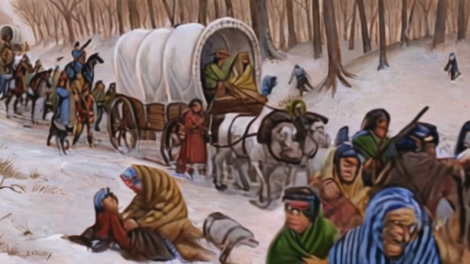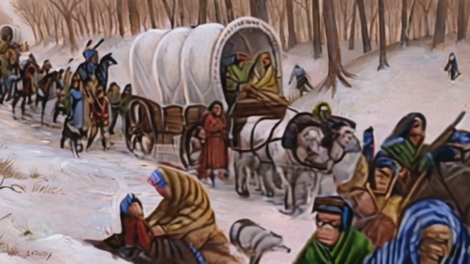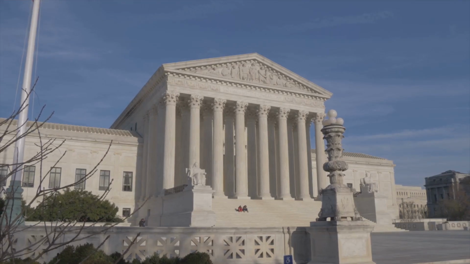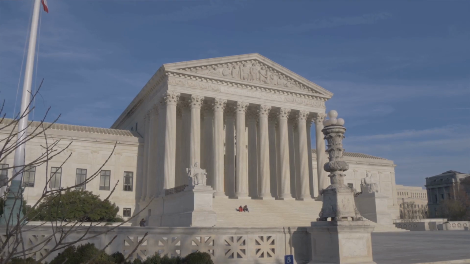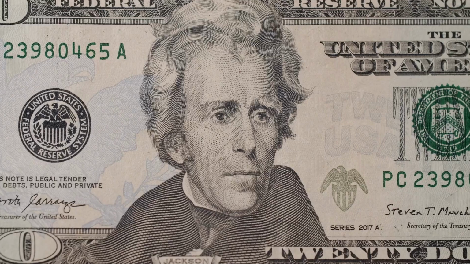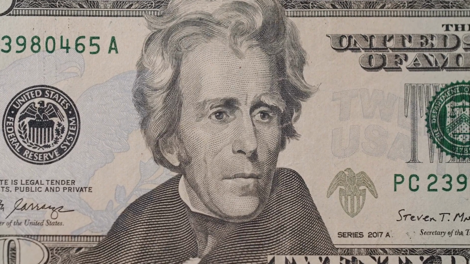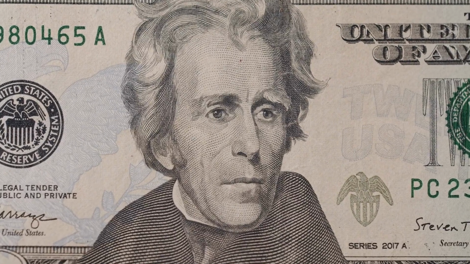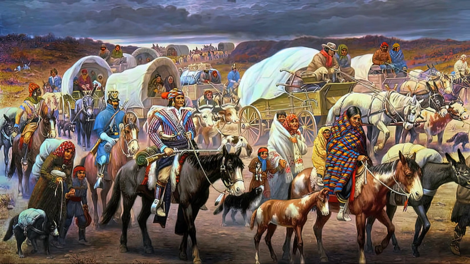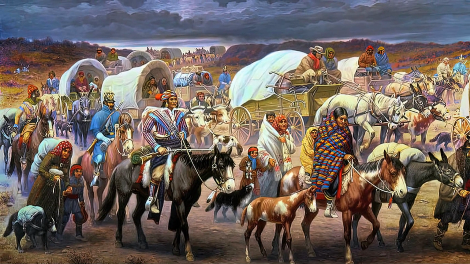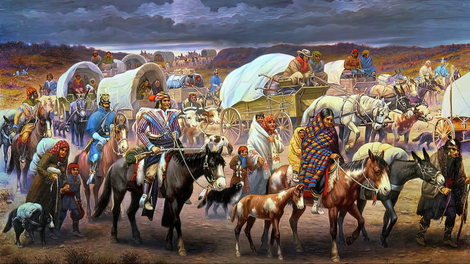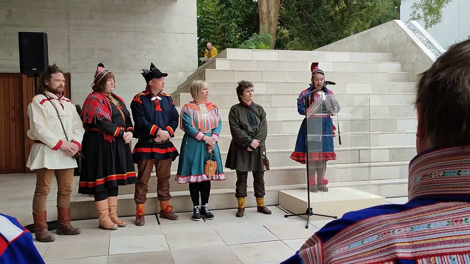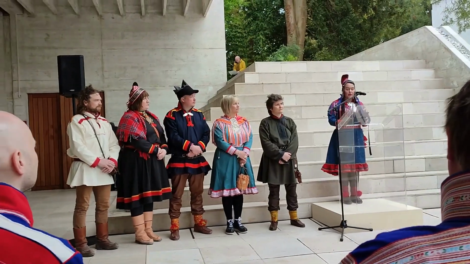backwardness or inefficient practices. The forced removal of the Cherokee Nation in the 1830s exemplifies this. Despite the Supreme Court recognizing Cherokee sovereignty, President Andrew Jackson ordered their removal, leading to the Trail of Tears and immense suffering. This act demonstrates the devastating consequences of applying lawful conquest to disregard indigenous rights.